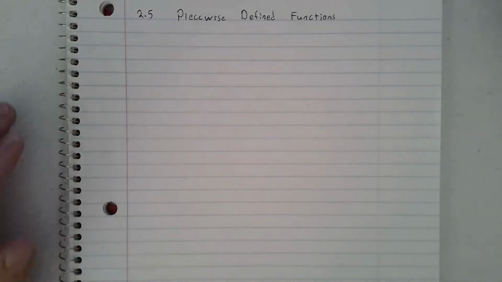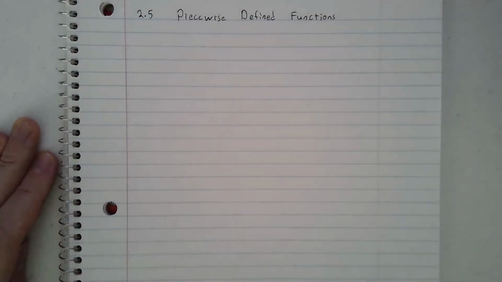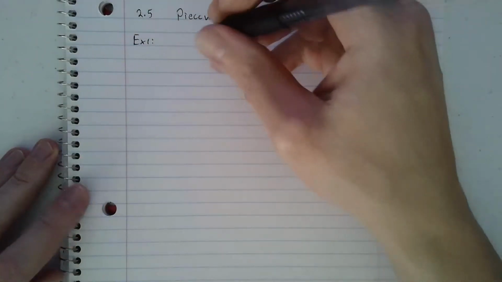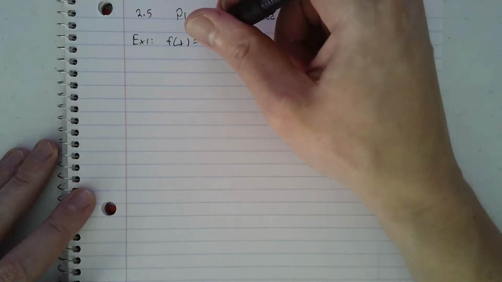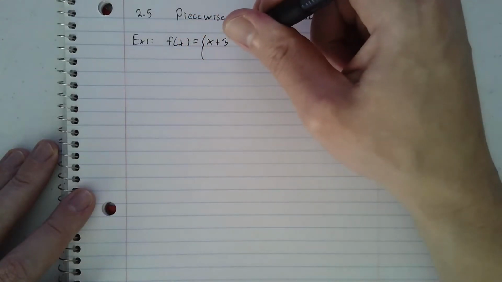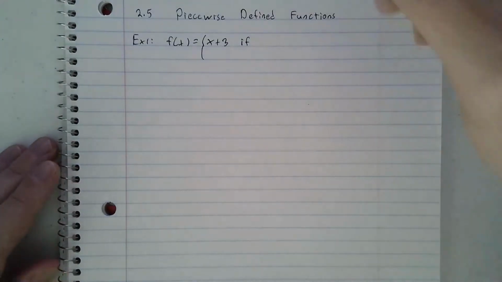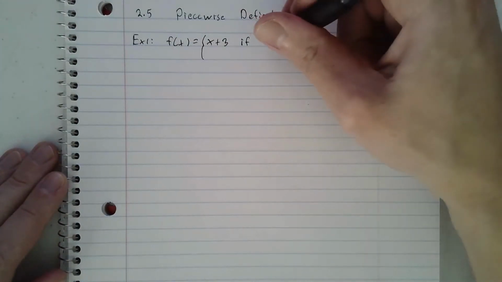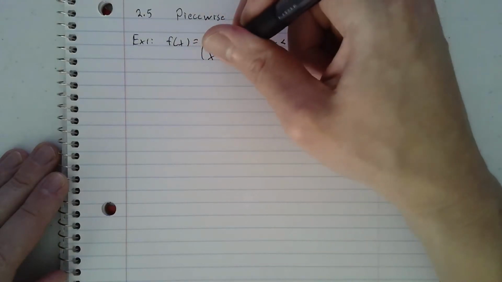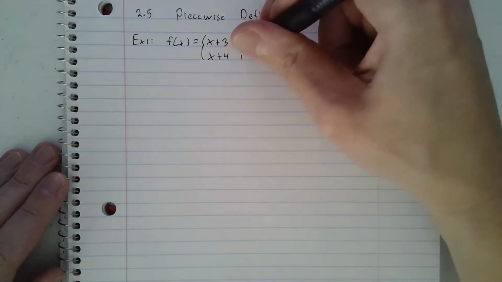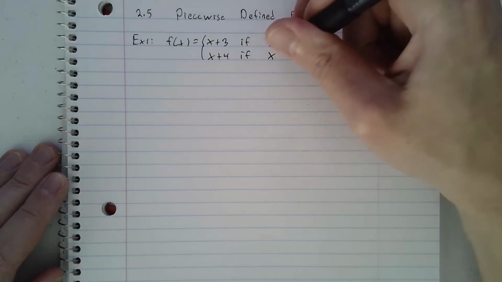Alright, today we're going to learn about piecewise defined functions. So our first function, we have x plus 3 if x is less than 1, and x plus 4 if x is greater than or equal to 1.